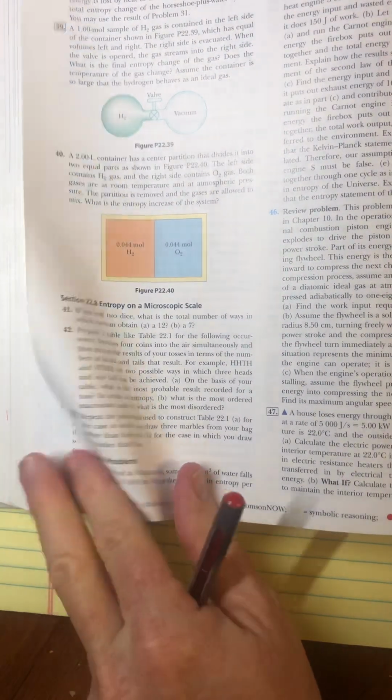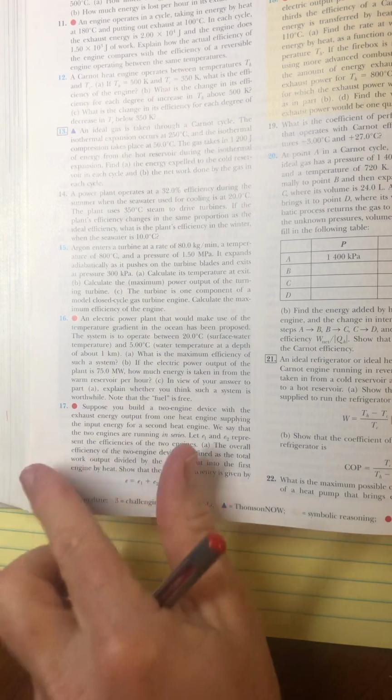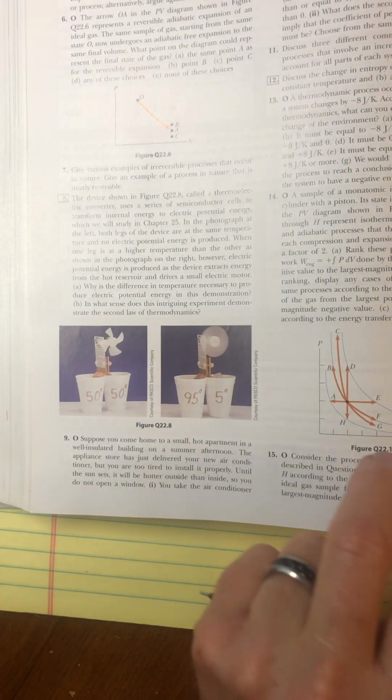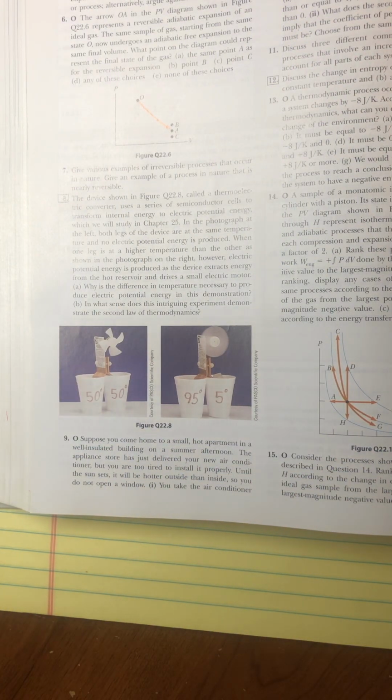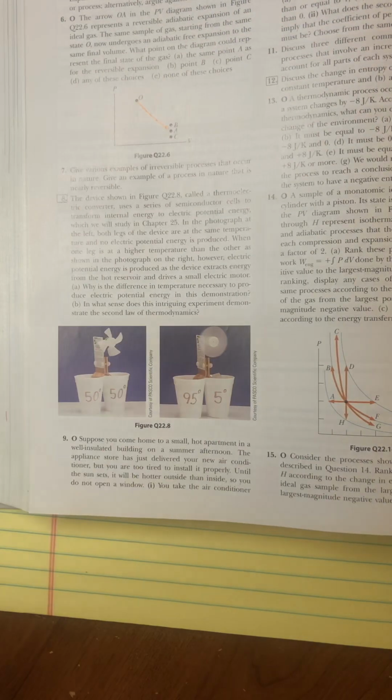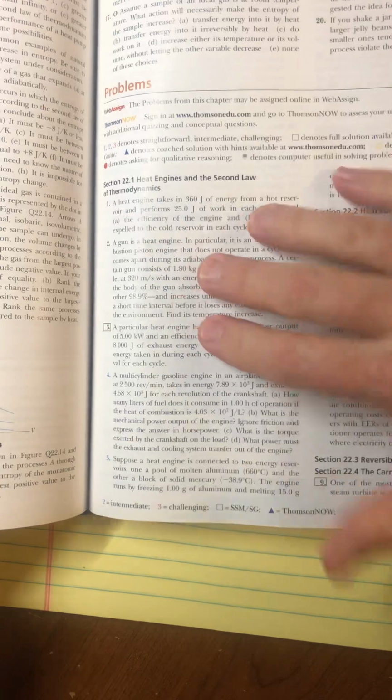Number 4 is a good one, and I've just got the hard copy of the book right here. So I'll use the hard copy and go back and forth. Let me give myself a little bit of space on my messy desk and look at number 4.